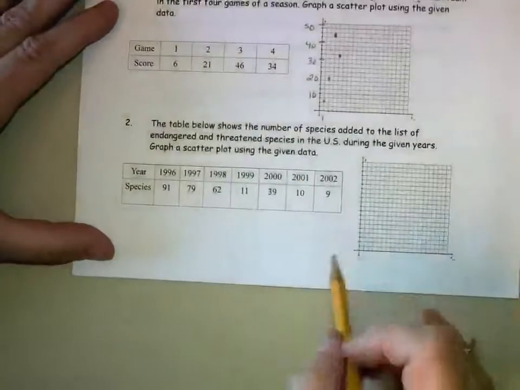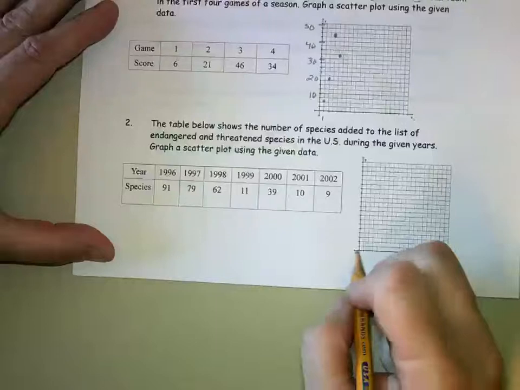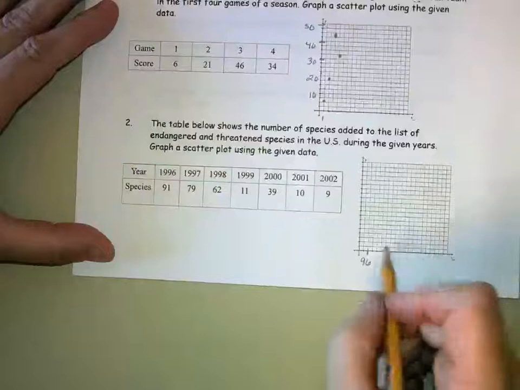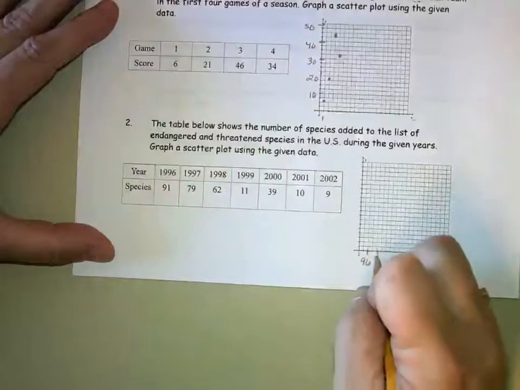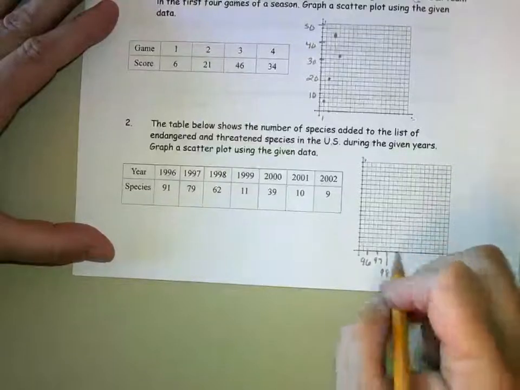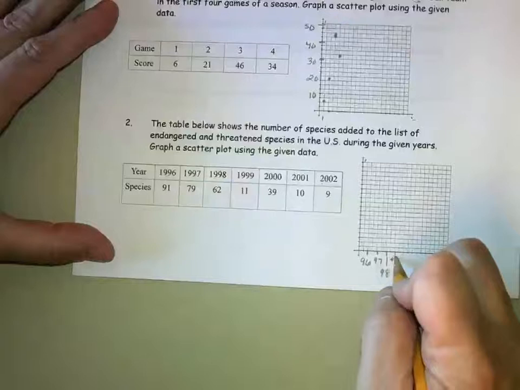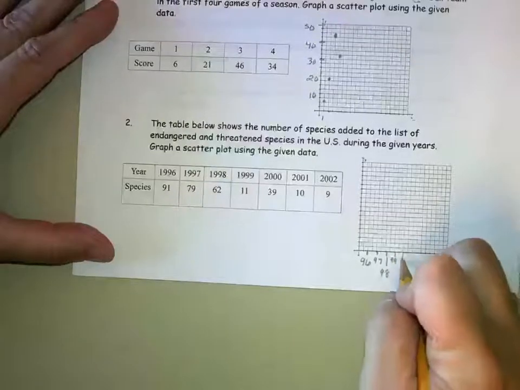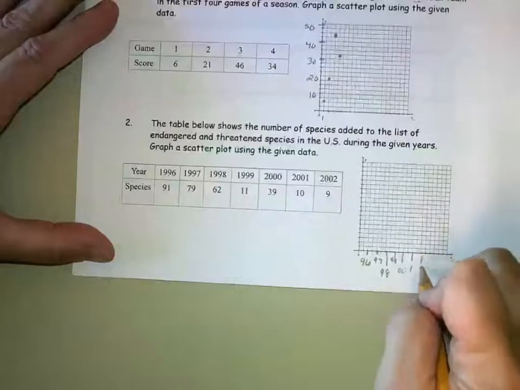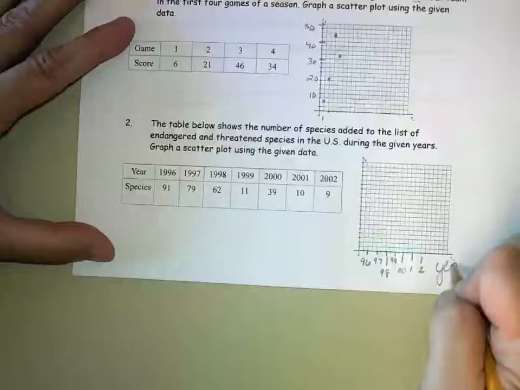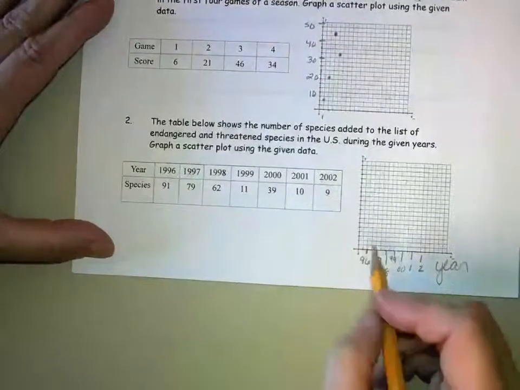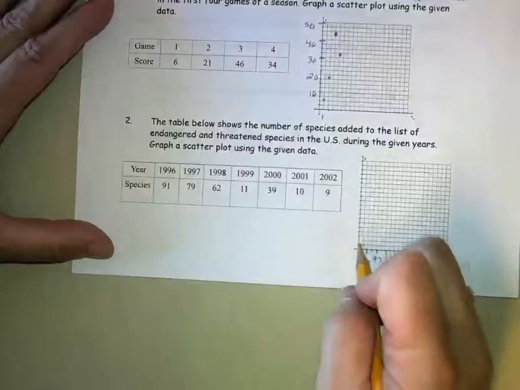Next one, we have some endangered species, and I'm going to make 2 of them be a year, so that's 1996. And I'm going to go 2 spaces, 97, 2 spaces, 98, 99, 2000, 2001, 2002, and I just did that so that I can space it out a little bit. And then let's have these go up by 5s maybe.